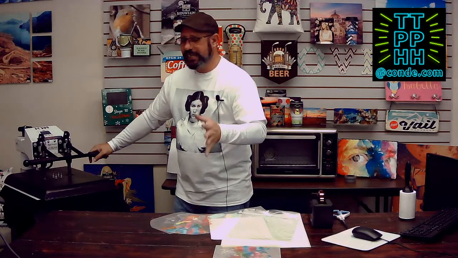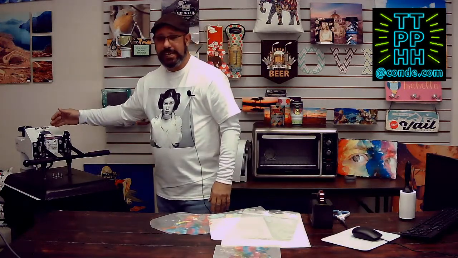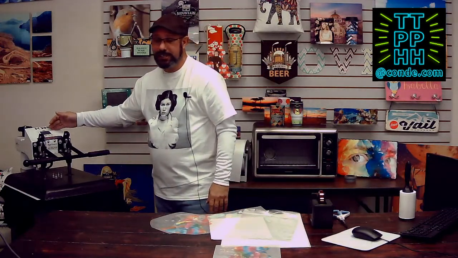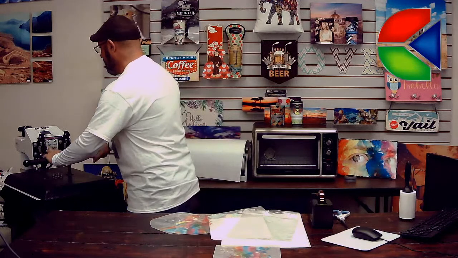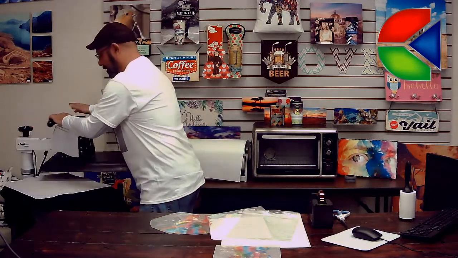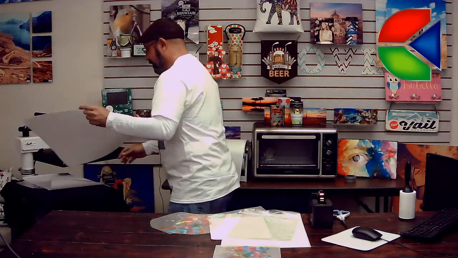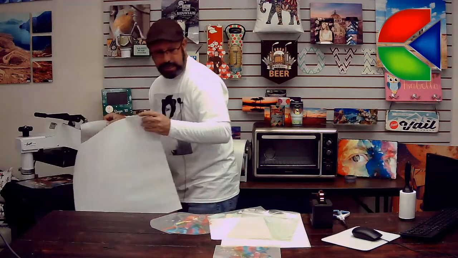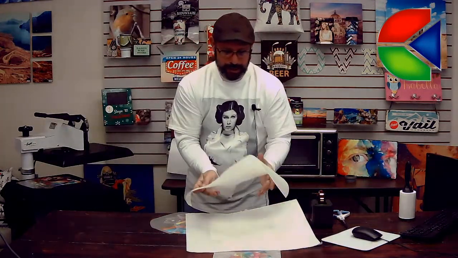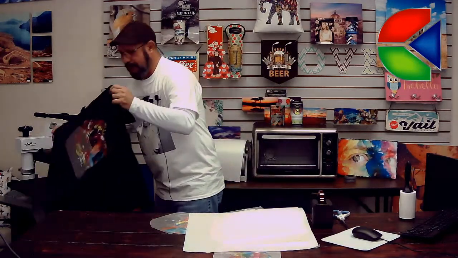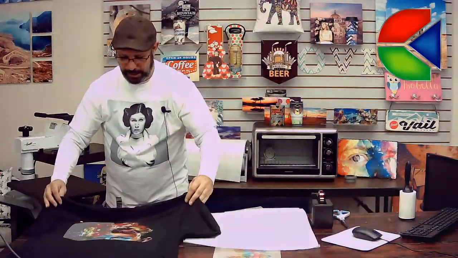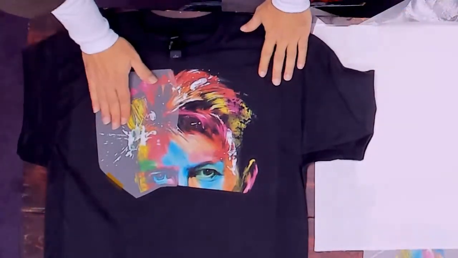Again, 15 seconds. Using the same temperature and pressure that you did for the marrying step or weeding step. But like I said, we're going in 15-second increments, so that way we can rapidly cool these designs and keep working. So let me get this shirt back on the table. There we go.